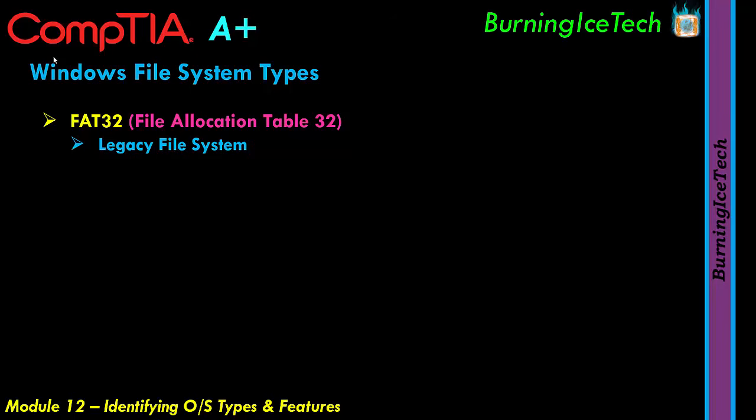Now, the space error issue is sadly not the only drawback with the FAT32 file system. It's probably the biggest one, but it's not the only one. It also doesn't have any of the security or reliability features that come with some of the other file systems, like the NTFS file system, which is still coming up.